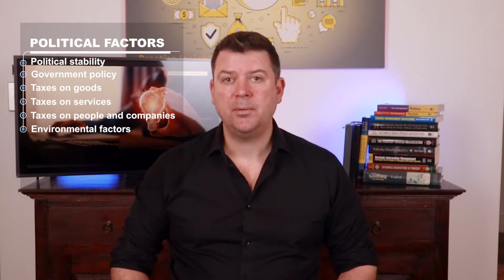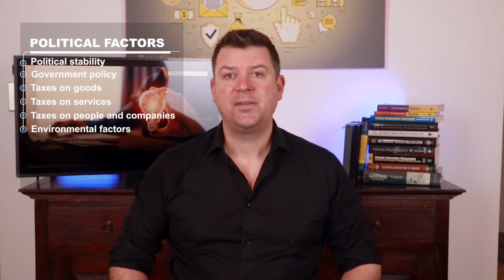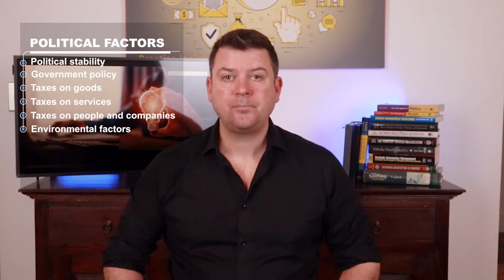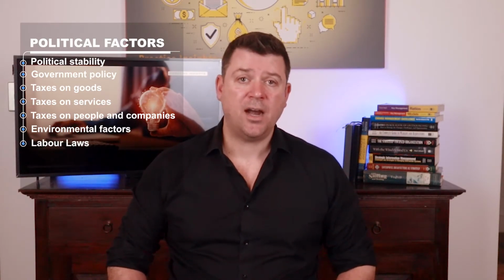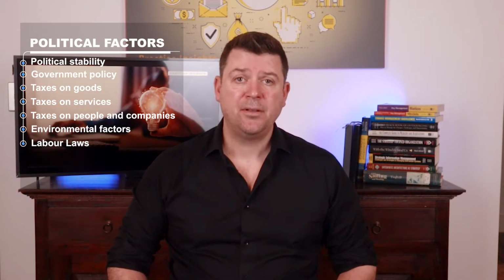Taxes on goods, which include sales taxes, value-added taxes, service tax and import duties, will obviously influence the cost and revenues of domestic goods and imports. Taxes on people and companies impact earnings and profits, which in turn affect the availability of investment funding, which could influence your growth plans. Environmental laws, these affect things like waste disposal, product labeling, as well as the chemicals that you can and can't use. And finally, labour laws affect hiring, firing, pensions, maternity, public holidays, minimum wage, etc.